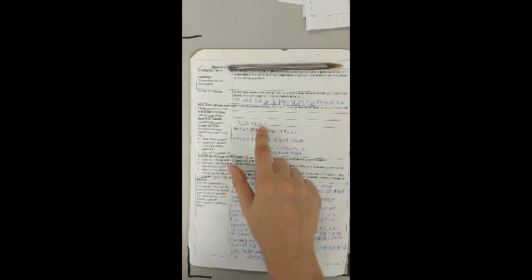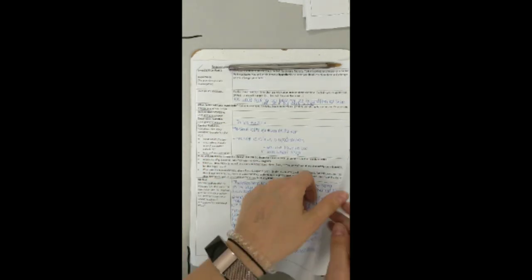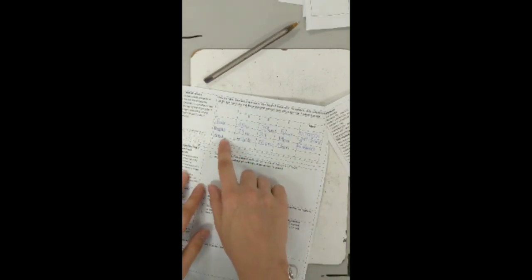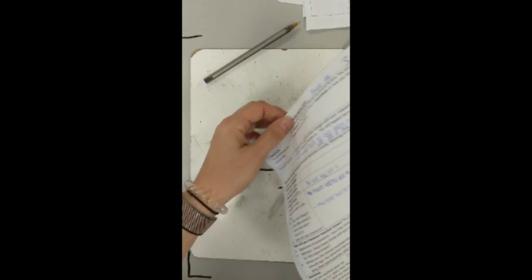Okay, but you haven't said what you're changing. Let me just have a look at your results table. Okay, so you put students' names, but you haven't said what's different. Yeah, that's different people, but you're not saying what's affecting the reaction time.